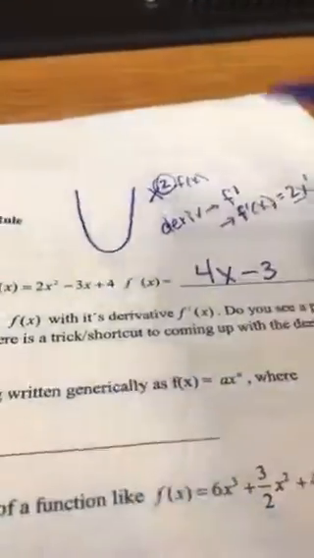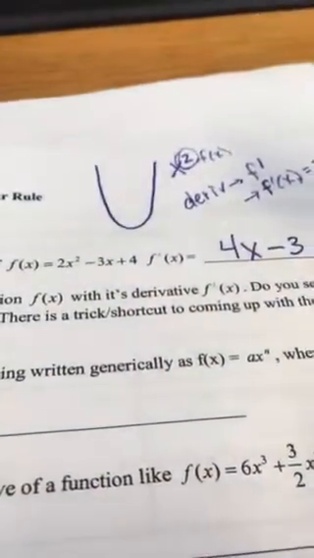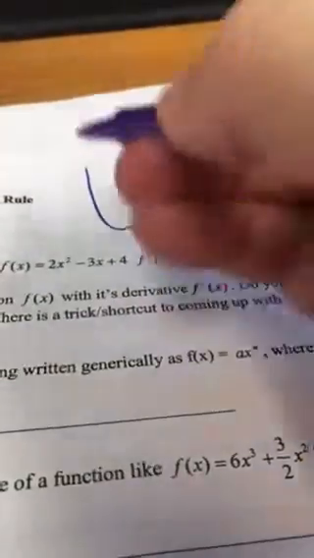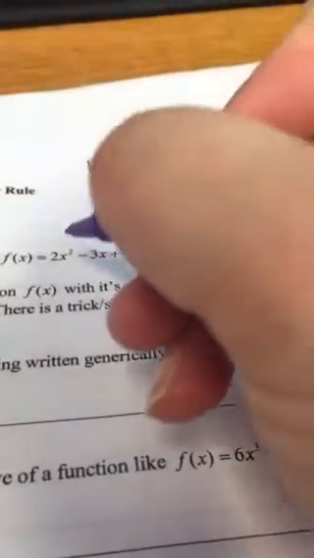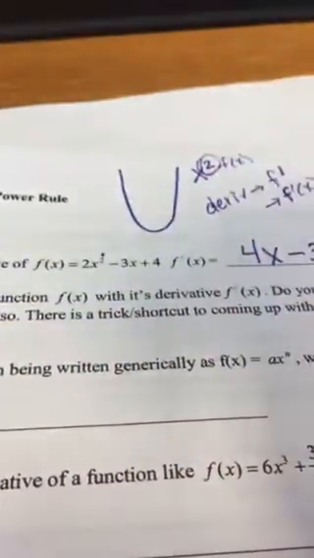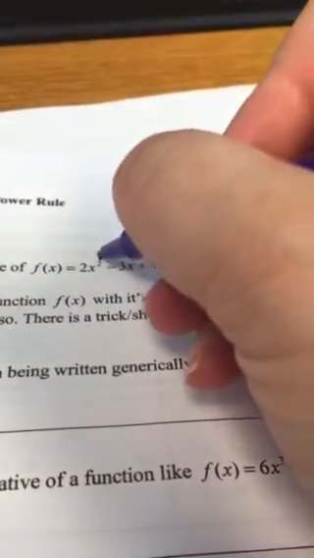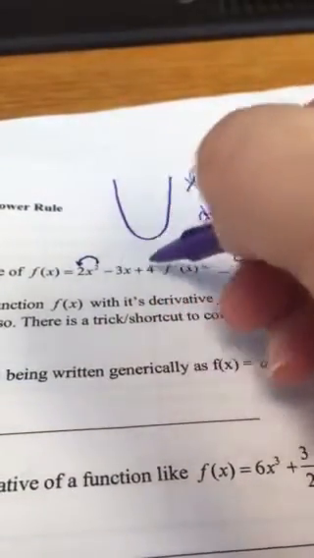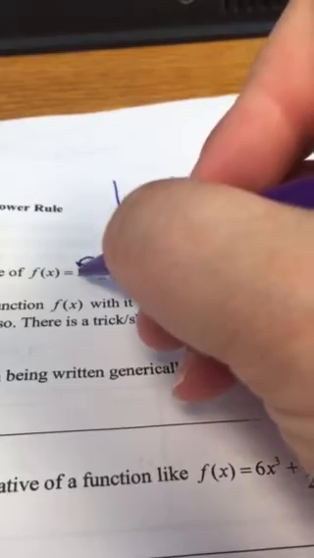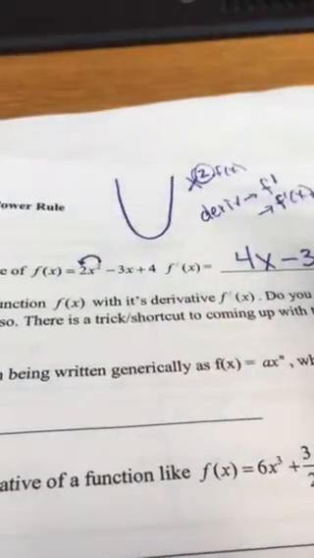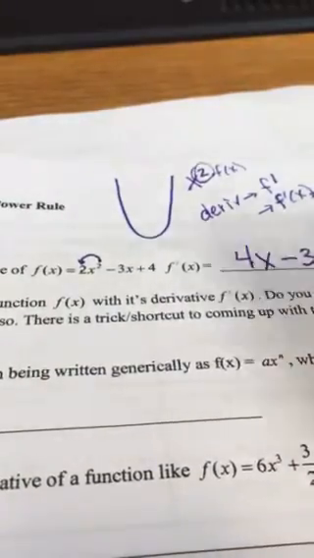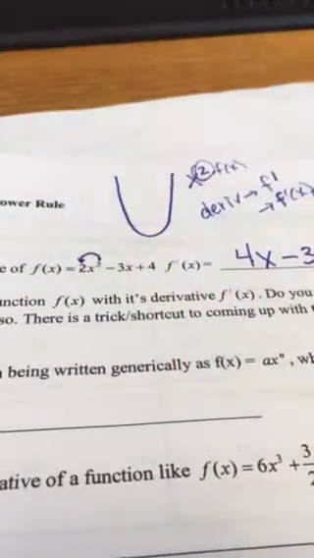So you have the long definition, how it's derived from doing the slope formula between a function. The shortcut is called the power rule, which means we're going to use the exponent. For each term in a function, you multiply the degree, or the exponent, times the coefficient. So you would do 2 times 2, and that would be the front number. And then you decrease the exponent by 1.